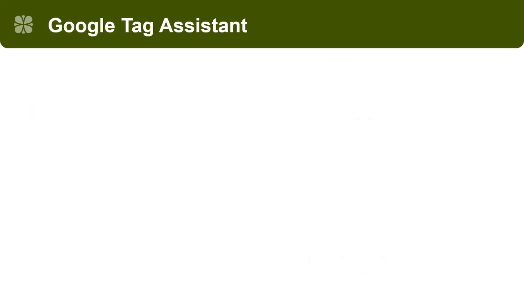And I can let you know it's going to be a little bit confusing because recently Google Tag Manager changed their preview mode to be called the Tag Assistant, and that's not what we're going to be talking about here. We're talking about the Chrome extension, not the GTM preview mode.